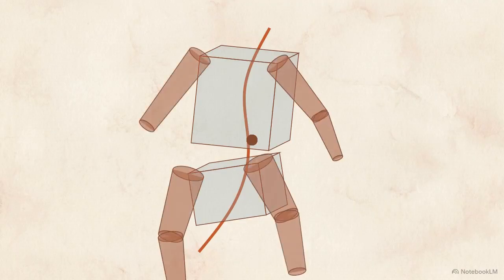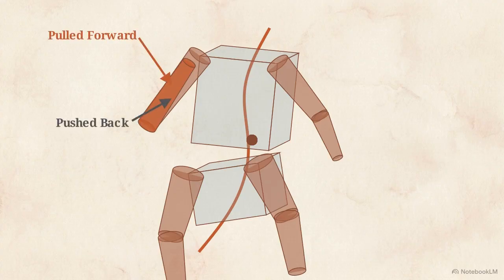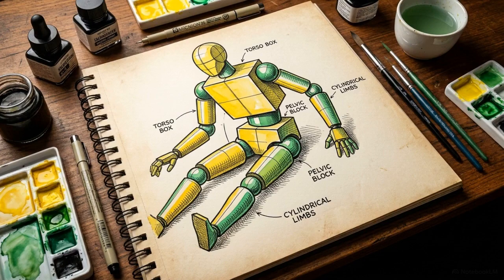Next, we clothe limbs using cylinders. By explicitly overlapping these arm cylinders, we push the upper arm back and pull the forearm forward. Constructing figures with primitive geometric forms forces you to comprehend how body parts occupy 3-dimensional space, rather than simply copying flat outlines on a page.